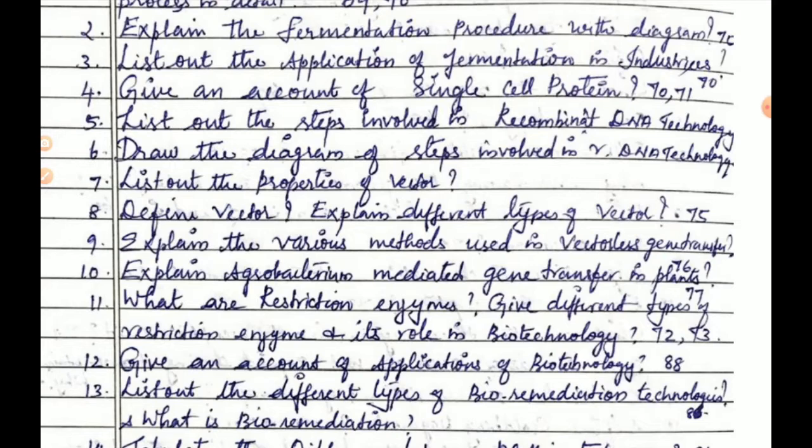Then the ninth question: explain the various methods used in vectorless gene transfer.